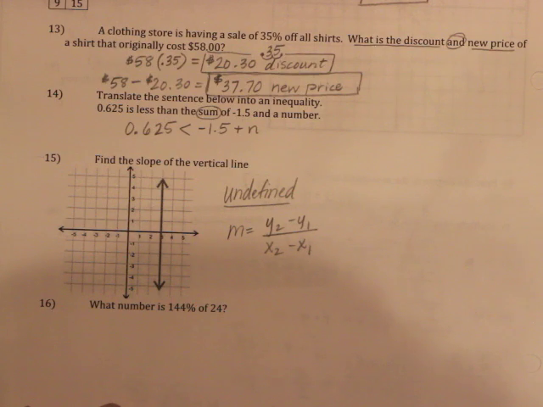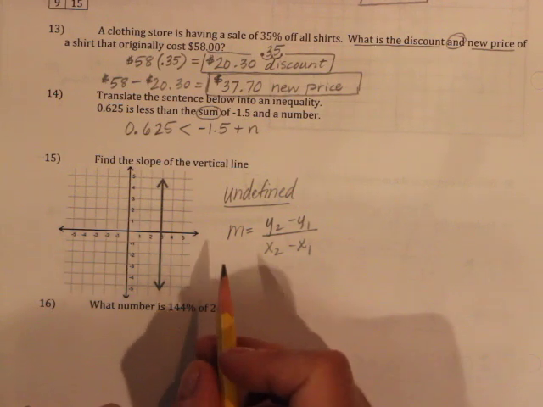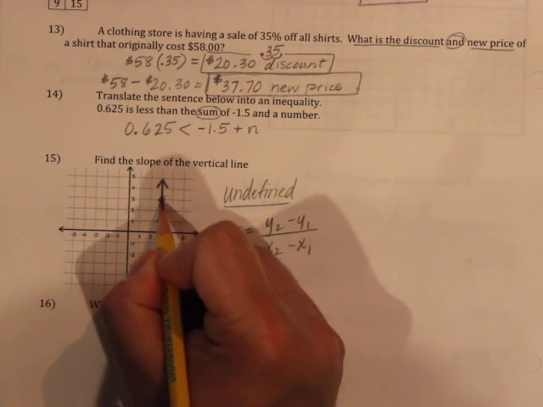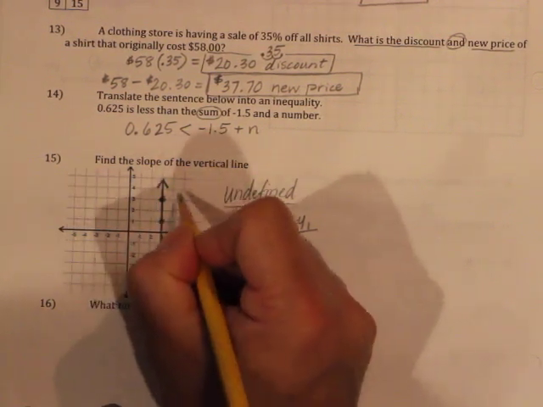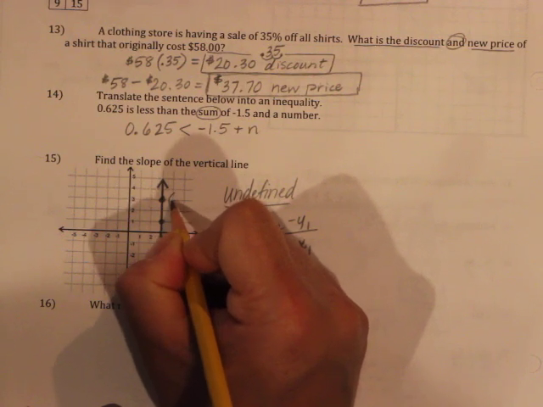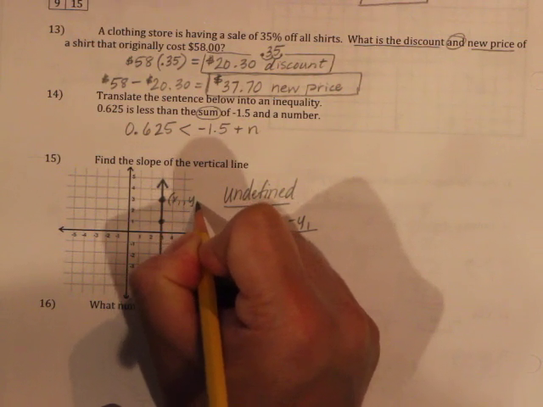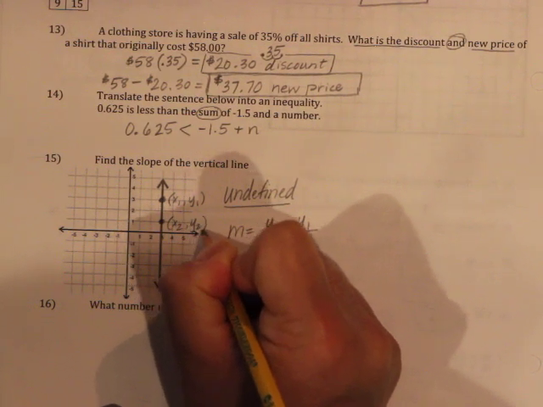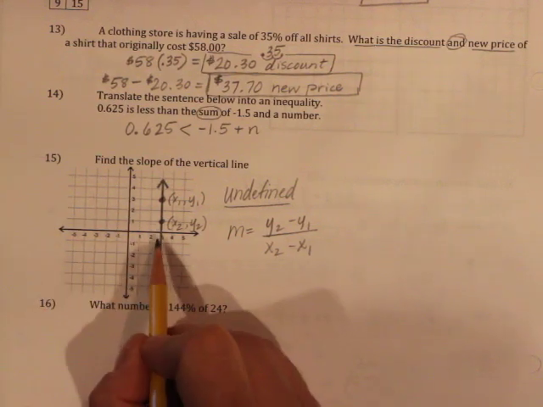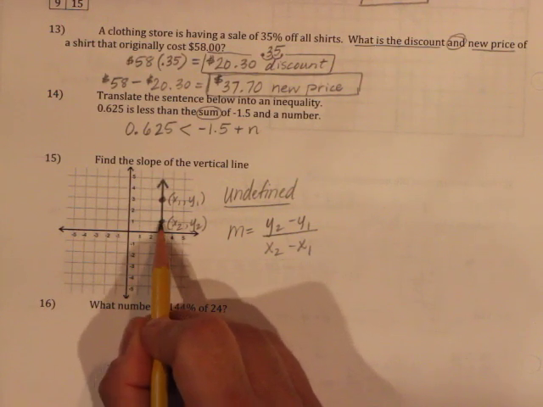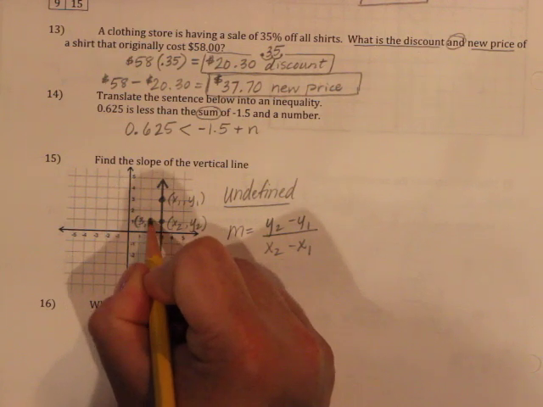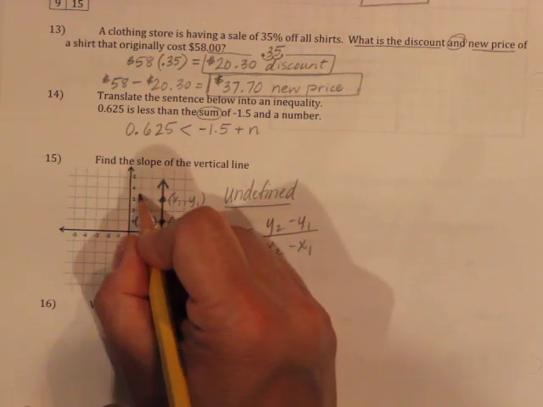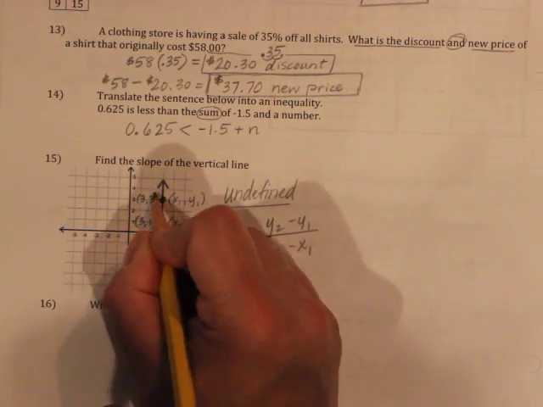I need to pick, and I can pick any 2 points on this line that I want. All right, so I'm going to pick this one and this one. I'm going to call this x1, y1. I'm going to call this one x2, y2. X is 1, 2, 3, so 3, 1. And this one here is 3, 3.